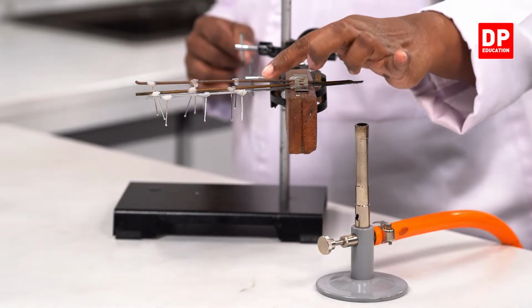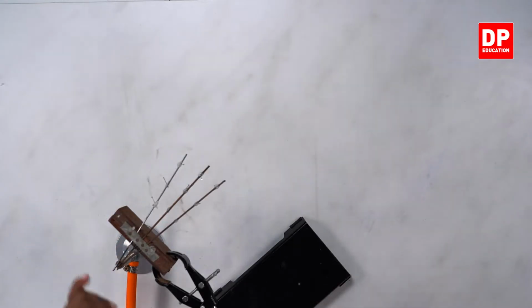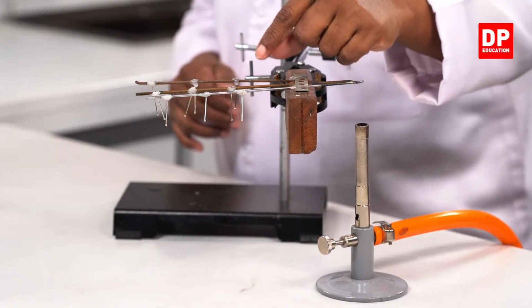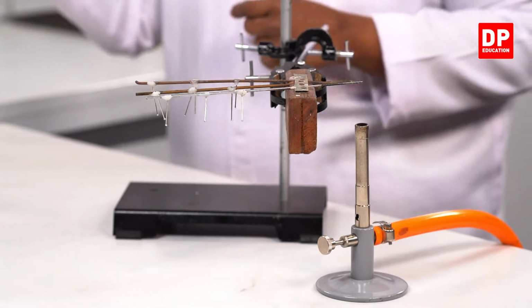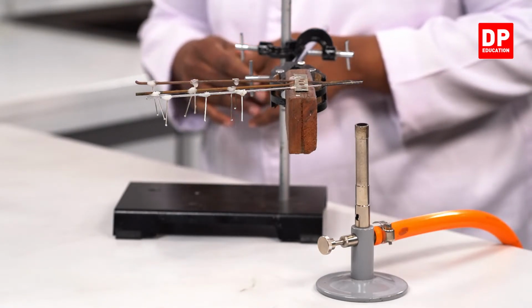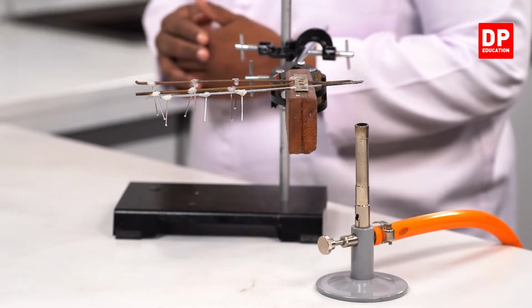You can see this is aluminium, the first one on this side, and in the middle we have copper, and towards this end I have fixed an iron, a thin rod. So to all the three rods there have been candle wax drops, and to the candle wax the head pins have been attached.